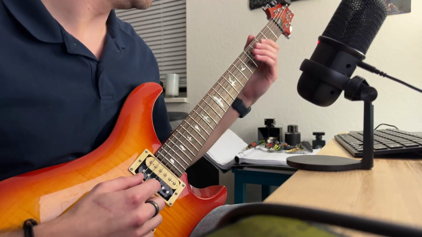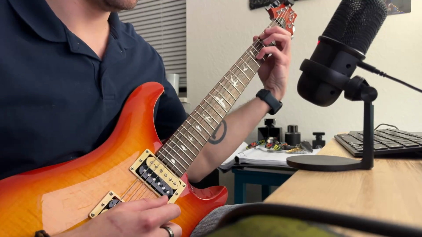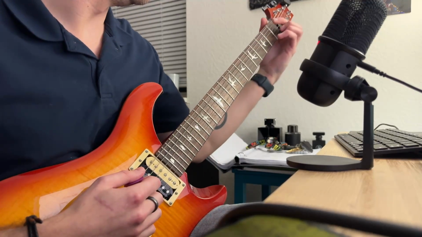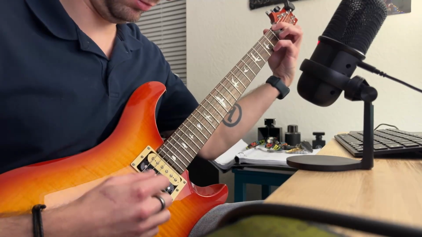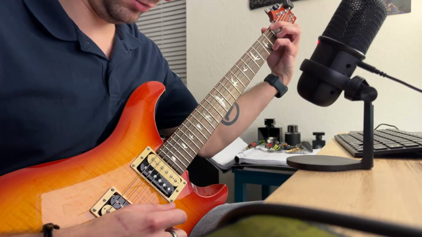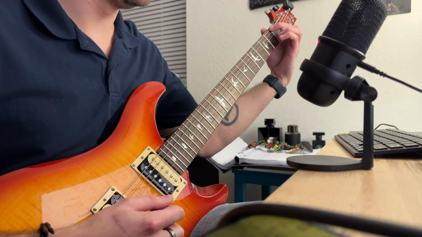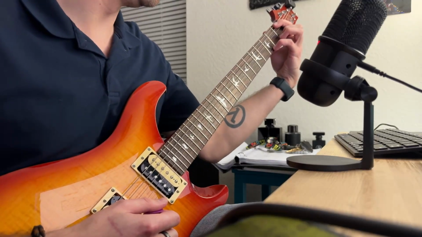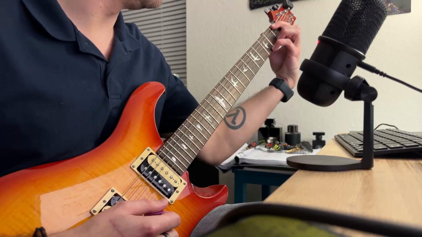And then jumps back to G. And then it goes back to this weird chord, and just jumping between these chords would be very, very difficult.